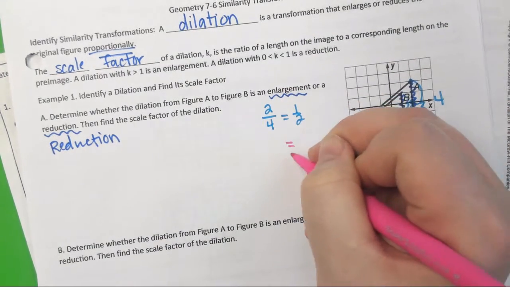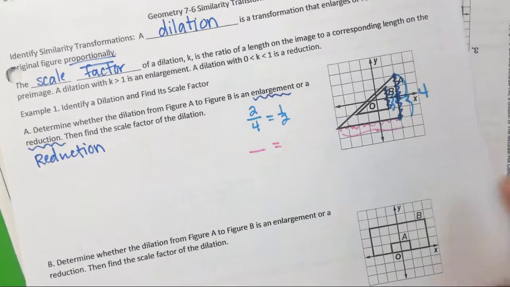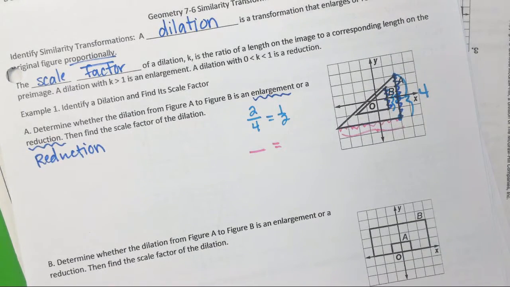Wait, for the 2/4, you wouldn't put a negative? No. I'm just counting to see how long the sides are. That's all. I know what you're wanting to do. Just count how long the sides are.